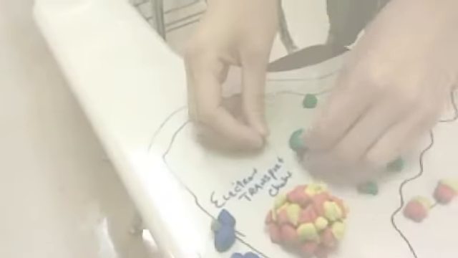The oxygen and the hydrogens bond together, releasing the waste product water, and all of the NADs and FADs can go back into the Krebs cycle and back into glycolysis so that it can occur again.